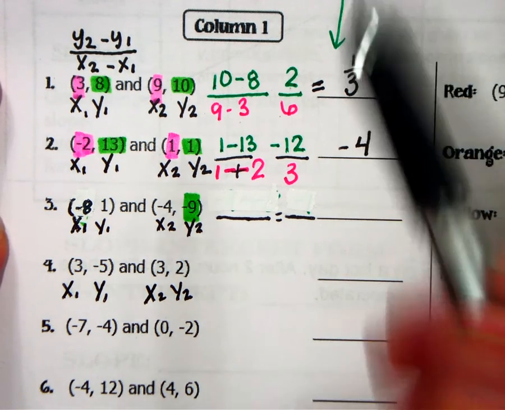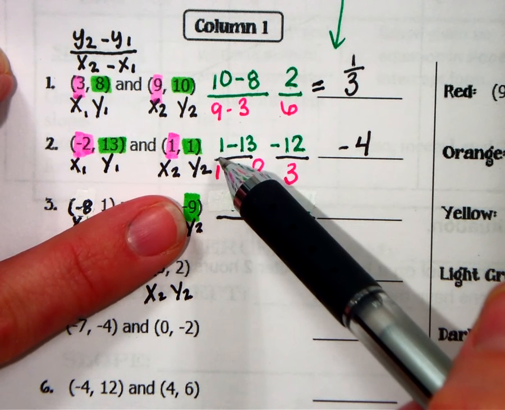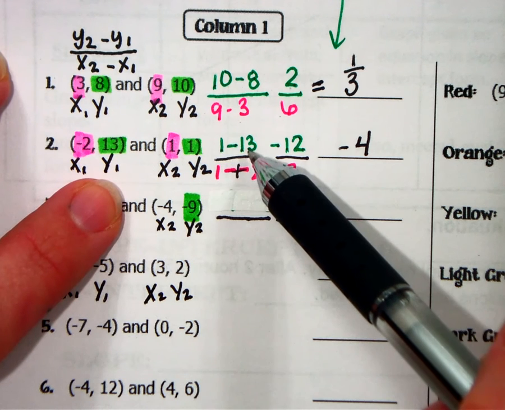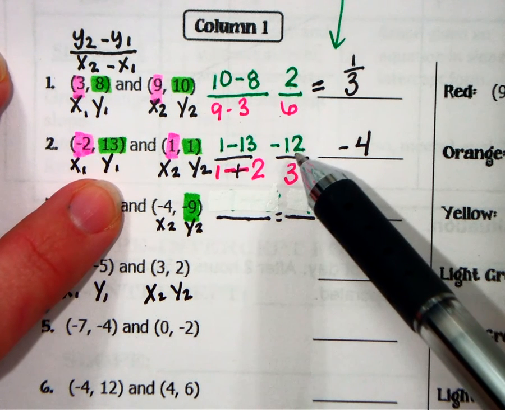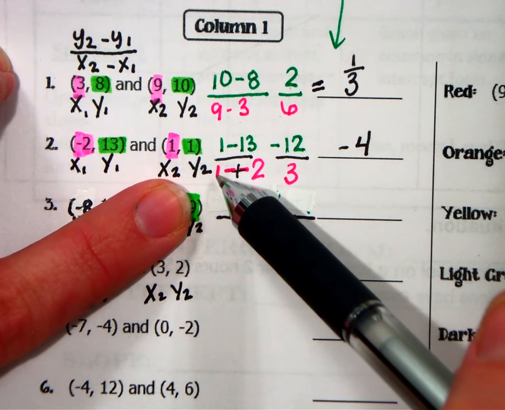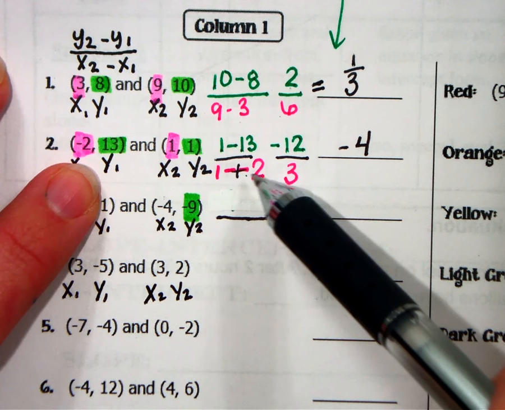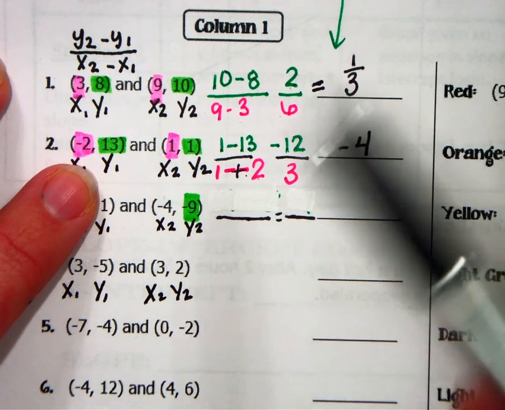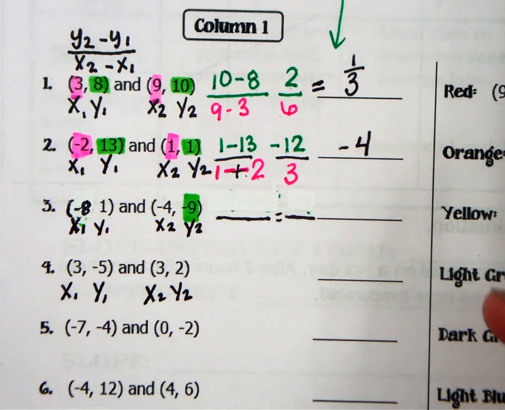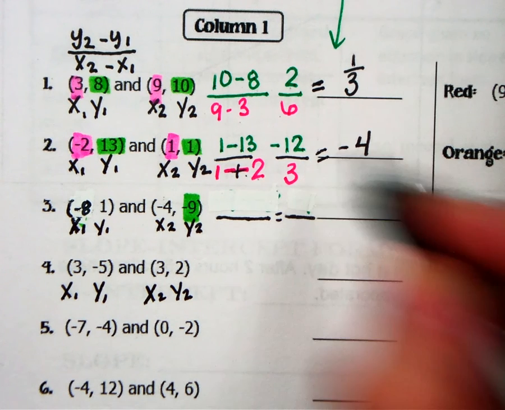Okay, so up here on number 2, y2 was 1, y1 was 13. So I did 1 minus 13, which is negative 12. And then on the bottom, I went back to x2 and did 1 minus a negative 2. Minus a negative is the same thing as plus. So that's why I changed that to a plus, which gives me 3, and then I divided it to get negative 4.